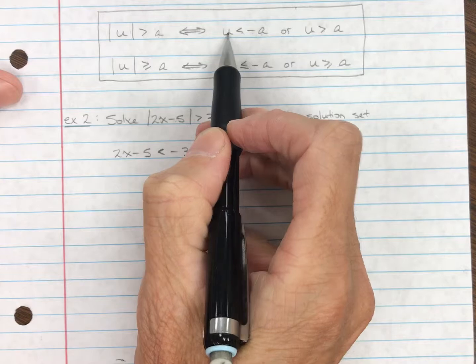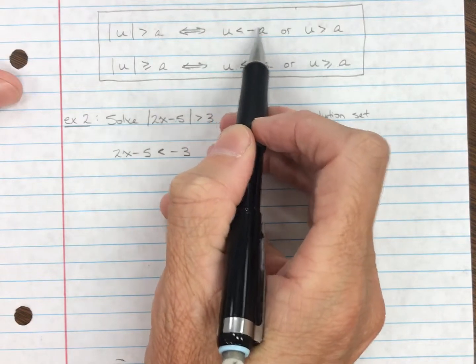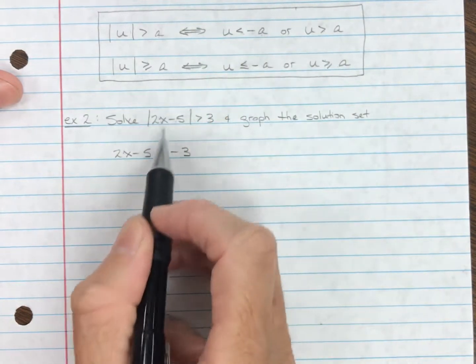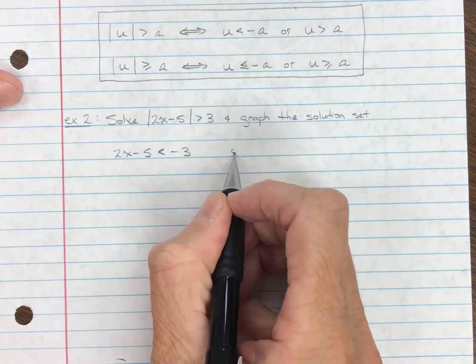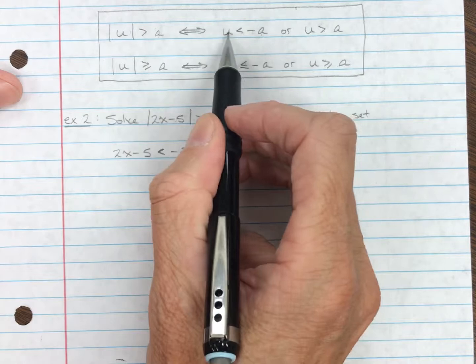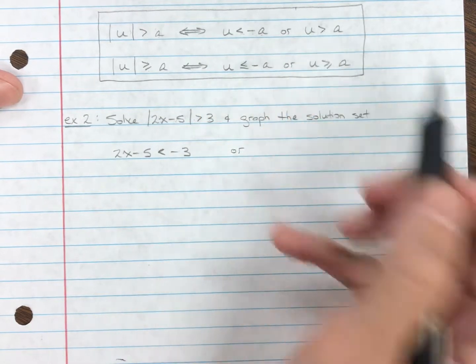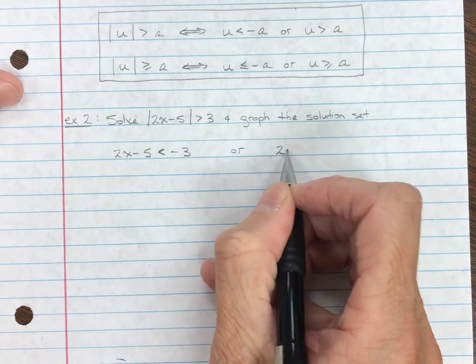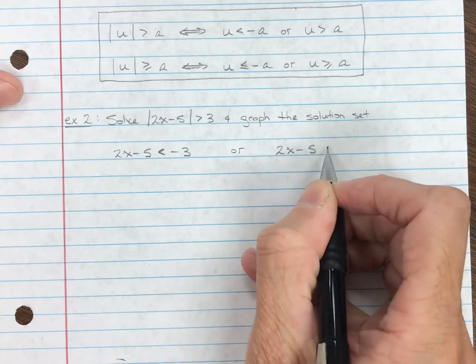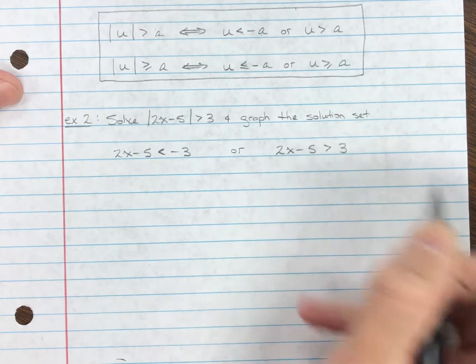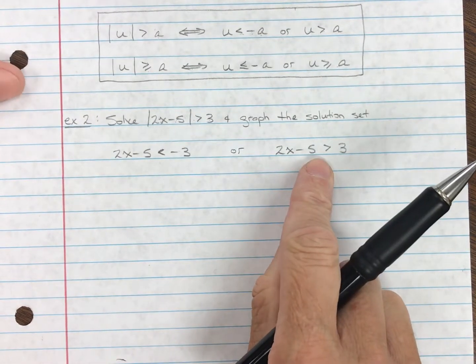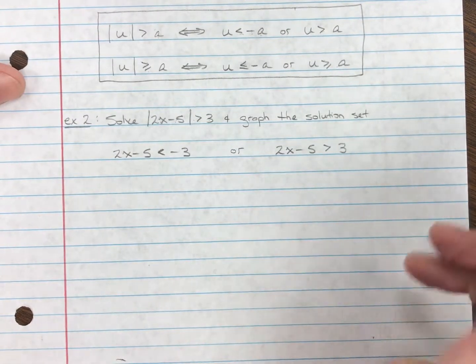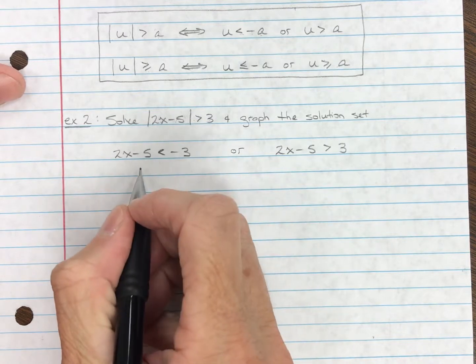What's inside is less than the opposite of the number, or what's inside, 2x minus 5, is simply greater than 3. That tends to be the easier one to remember. So we have to solve two inequalities, but neither of them are compound inequalities. So we're back to where we want to be.